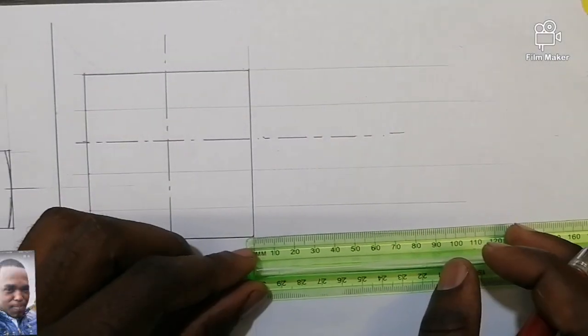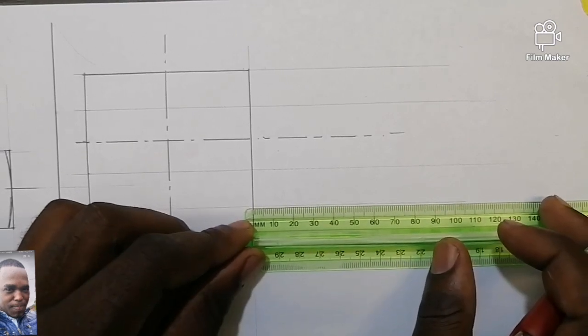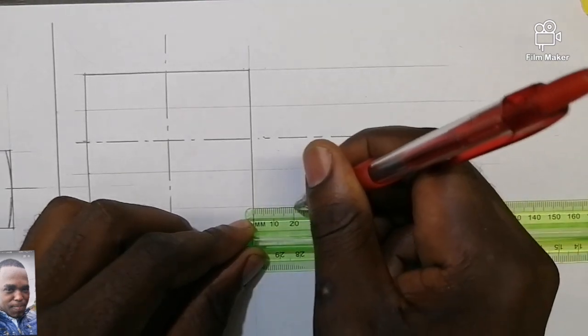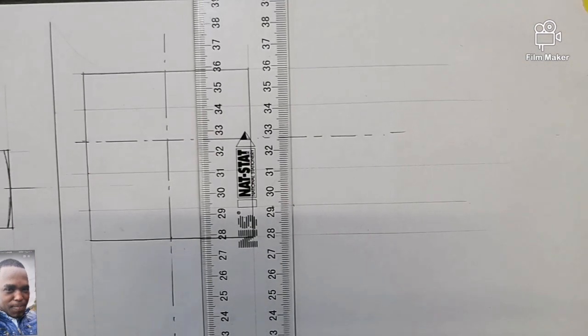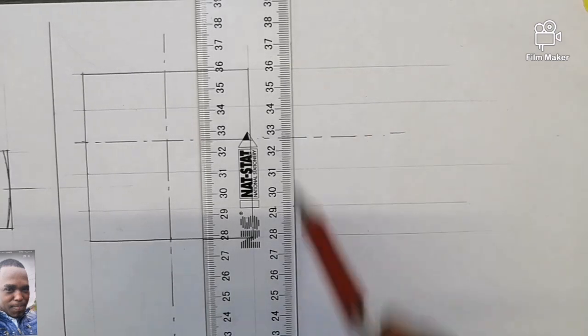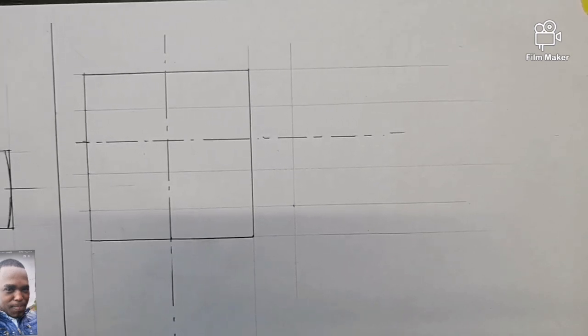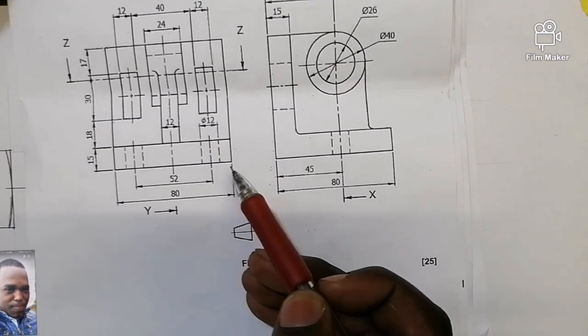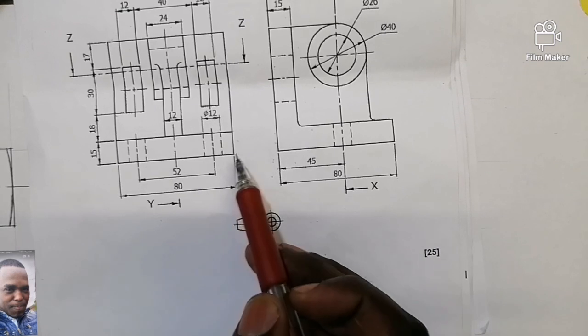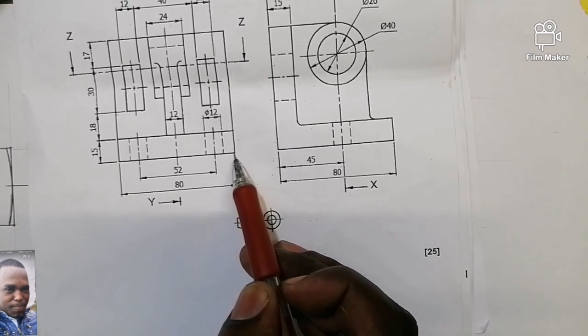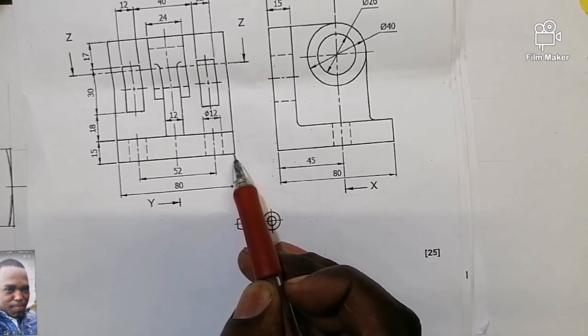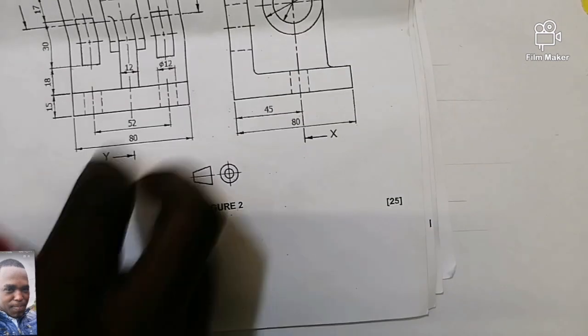So from the bottom, from here, along the horizontal one, away from your what? From the front view, you can record a dimension of 20 millimeter. You understand? And even now at this moment, from the bottom right hand of your front view, construct a line that is at an angle of 45 degrees.